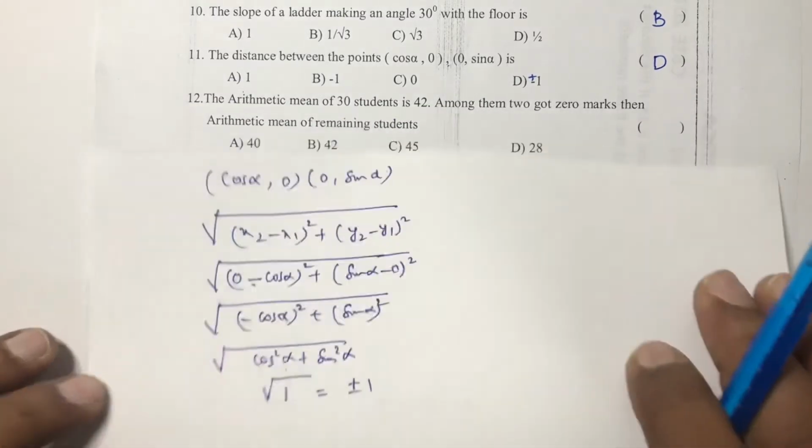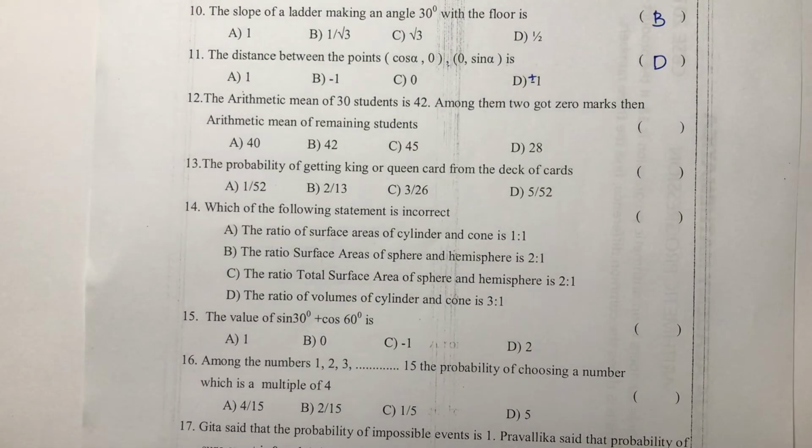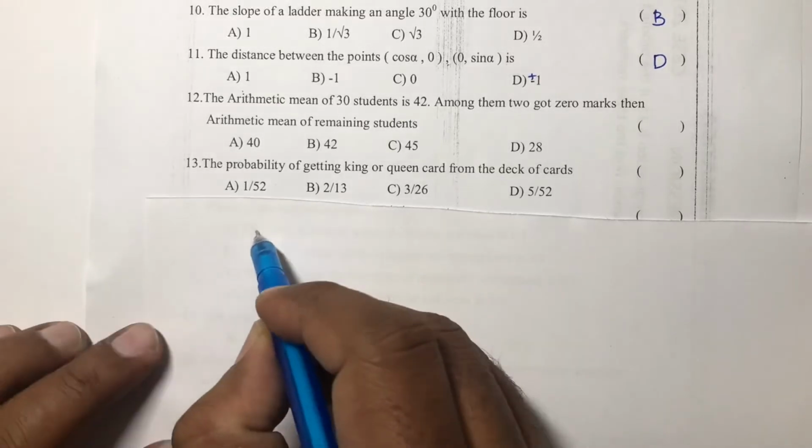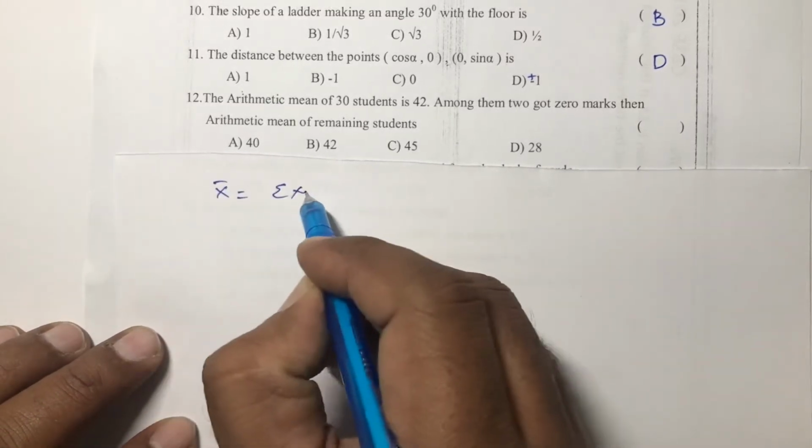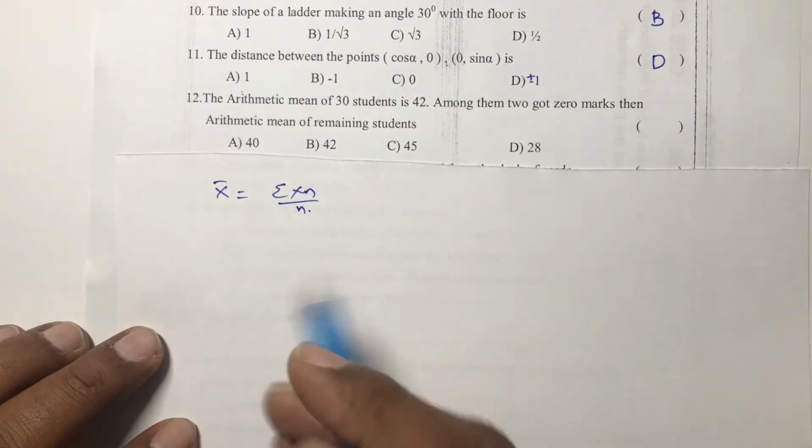Next question. Arithmetic mean of 30 students is 42. Among them, 2 students got 0 marks. Then find the arithmetic mean of the remaining students. Now see here, the mean formula is sum of the observations by number of observations.